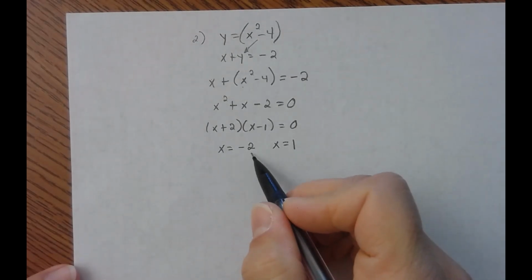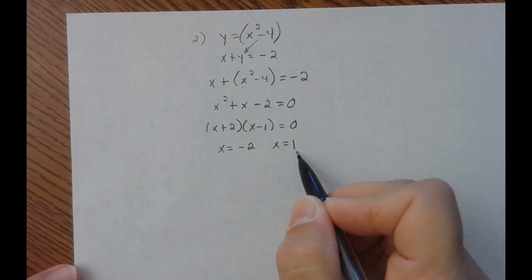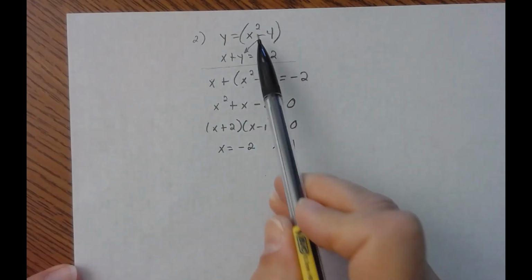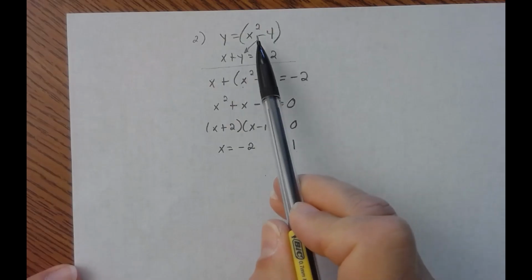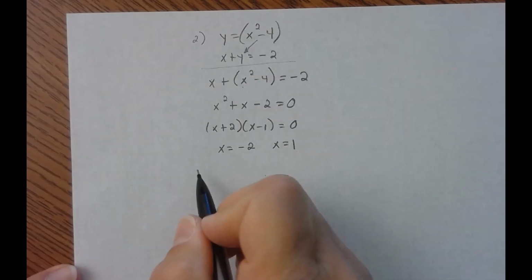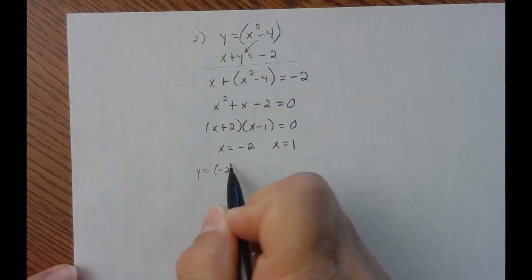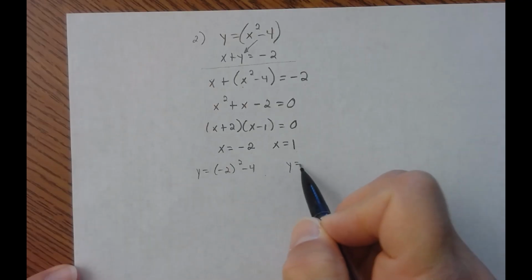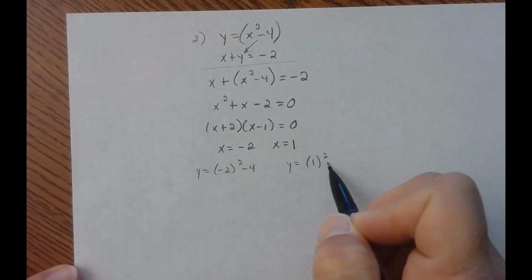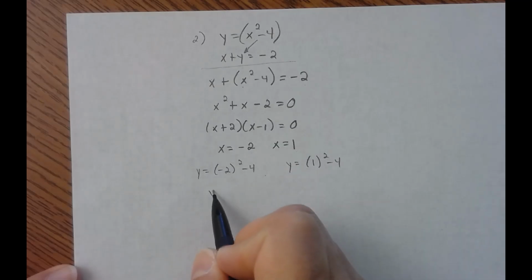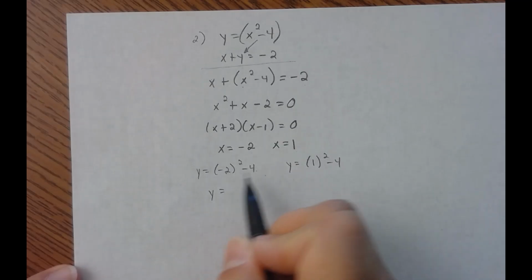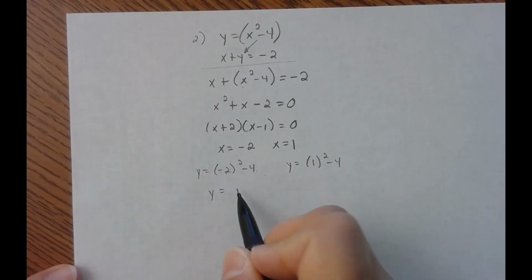So I'm going to find the y value that goes with each of these. I can plug in x equals -2 to either equation. I'm going to use the top one simply because it's already solved for y. So in this case, y equals, this will be +4 minus 4. Remember, a negative number squared is positive.